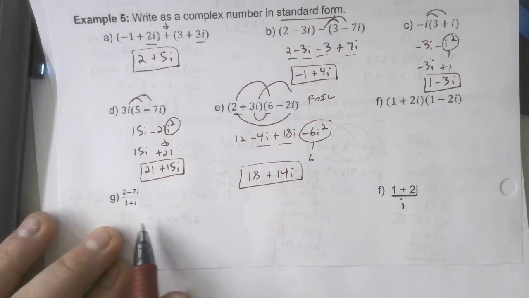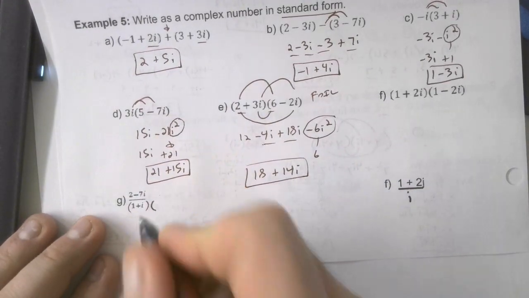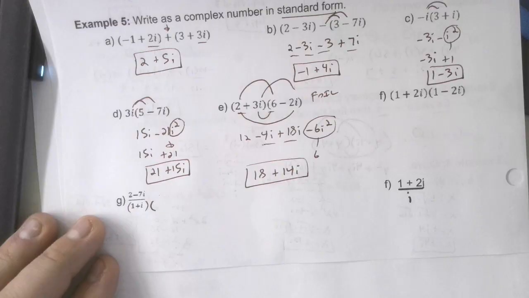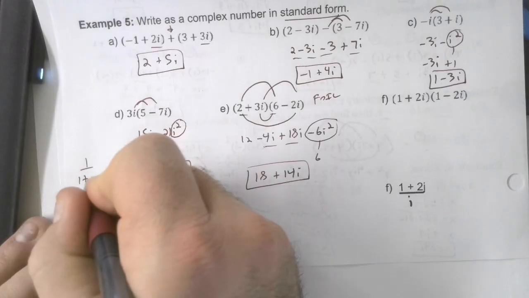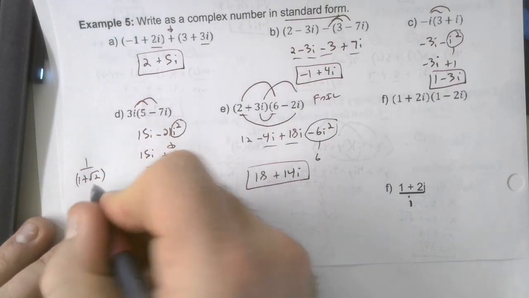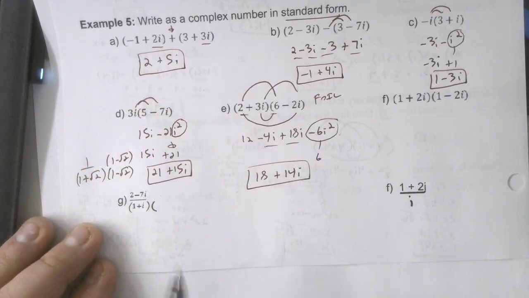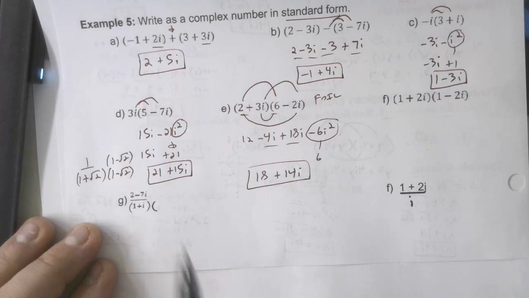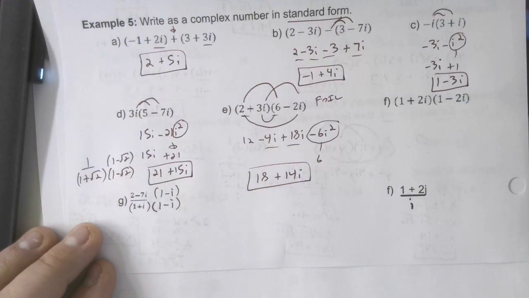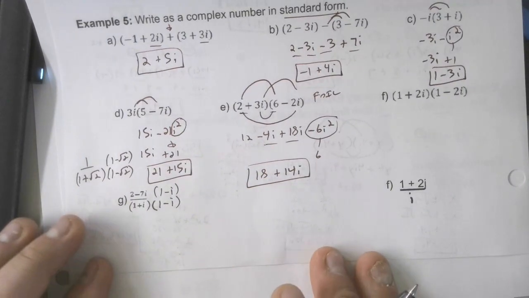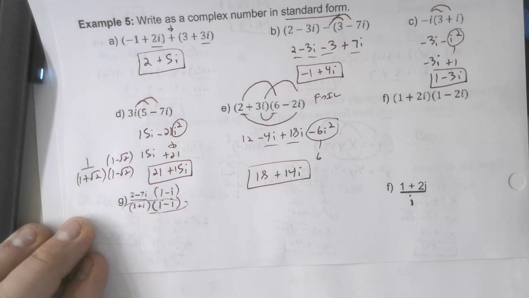So if I see an example, what I have to do is multiply by what we call the complex conjugate. So remember when we did this with radicals and we multiplied by the irrational conjugate, you're going to do the same with these. So I would have to take 1 minus i to its top and bottom. The reason you do that is because the bottoms will disappear the i stuff.